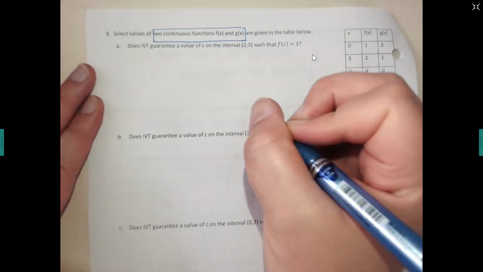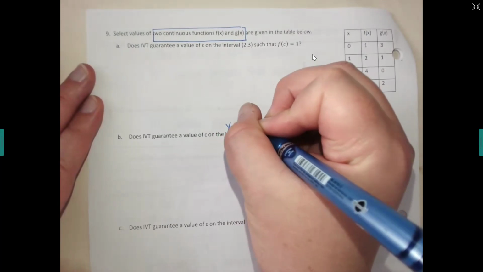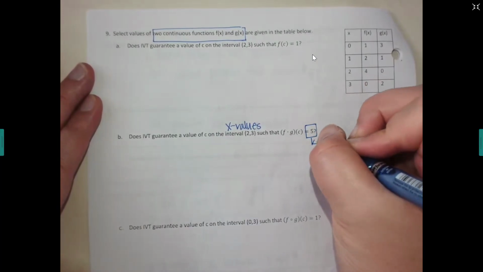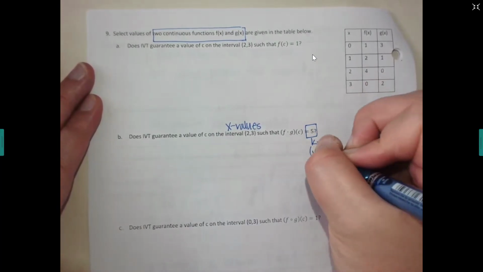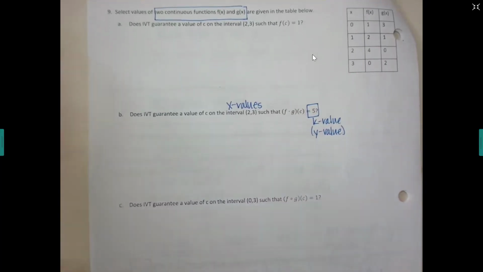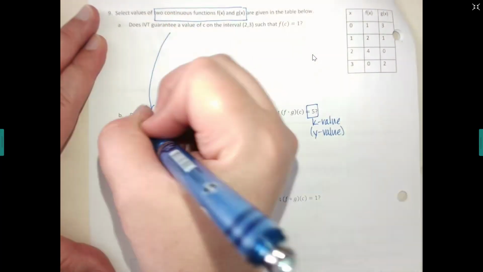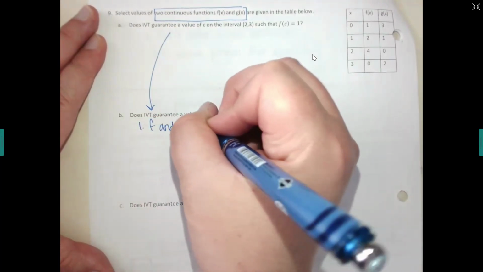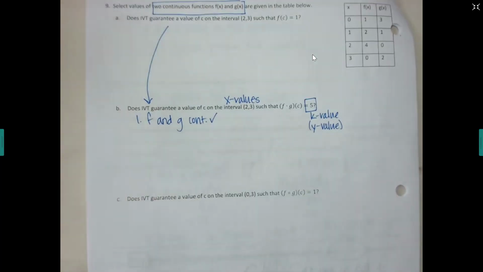Okay? So let's do part B. Okay? So we want to prove on the interval from 2 to 3, so these are the x values, that my graph is going to equal 5. This is the k value, which remember is a y value. And it's the specific y value that has to be between the y values that I have. Okay, so first thing that I'm going to check is that f and g are continuous. We already boxed that they are. So I'm just going to put number 1, f and g continuous, check. Okay, not a real sentence, but you kind of get the idea.